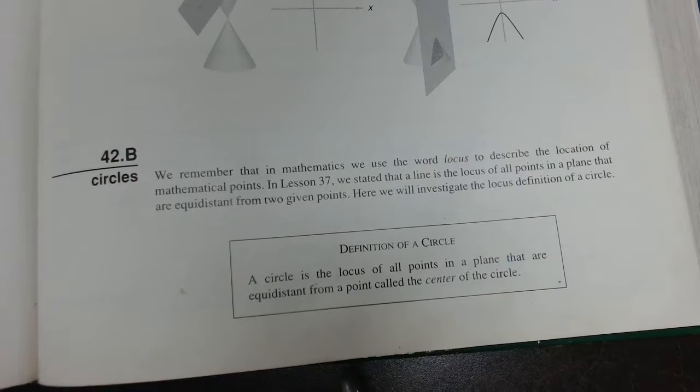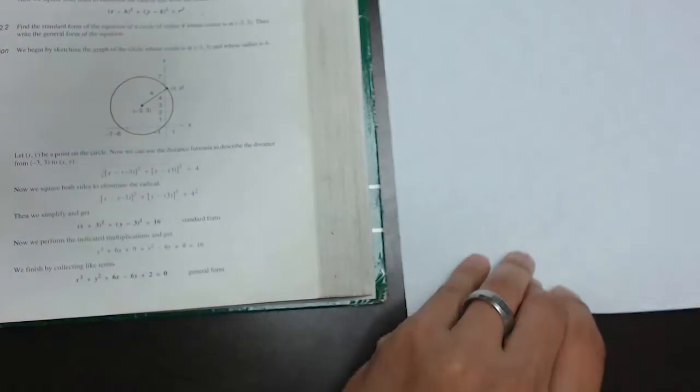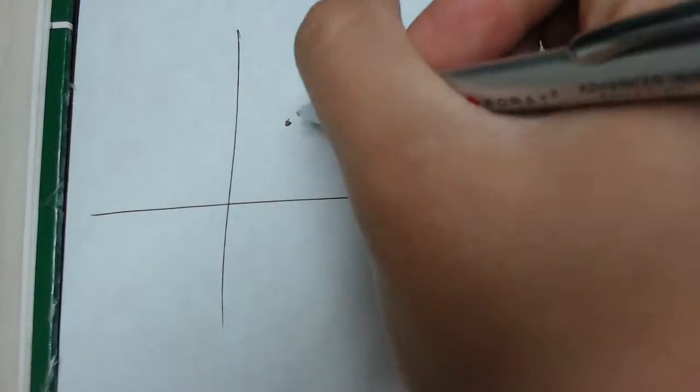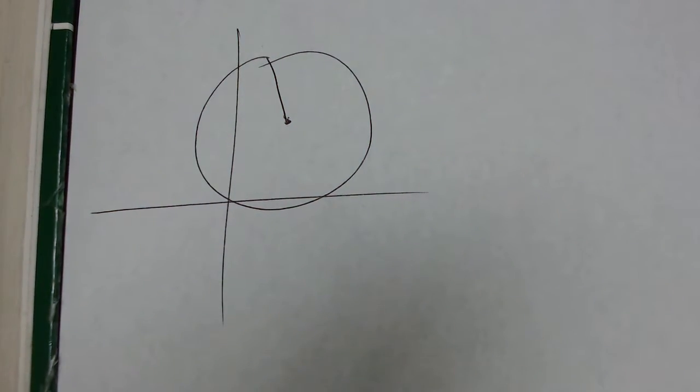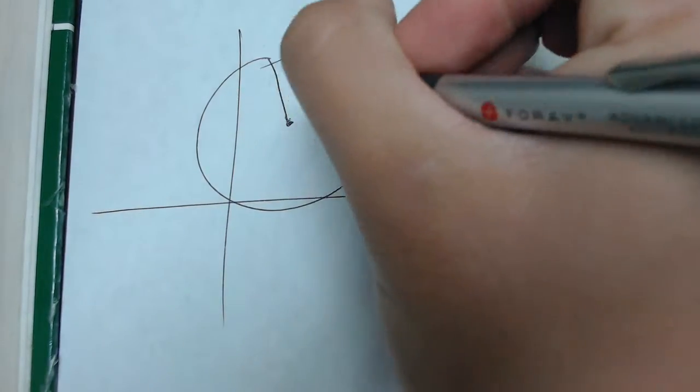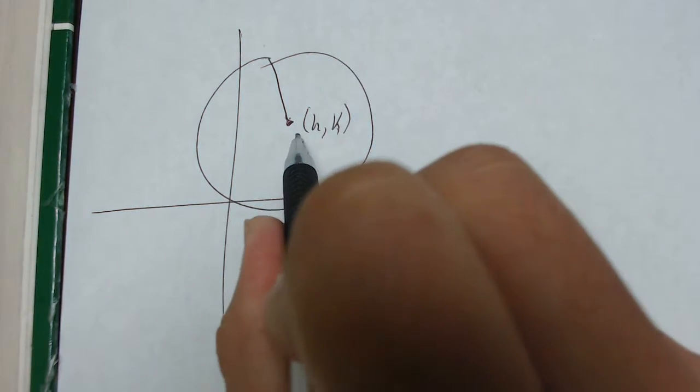Again, the definition of a circle, which I'm pretty sure we've talked about, is the locus of all the points that are equidistant from a single point called the center. This single point is the important part on the graph of a circle, or the expression or representation of the circle. So if we were to pick a single point in a coordinate plane, go a radius away from it, and then make a perfect circle, we're going to pretend that's perfect. This single point is represented by the coordinates h, k. Now the center will always be h, k.